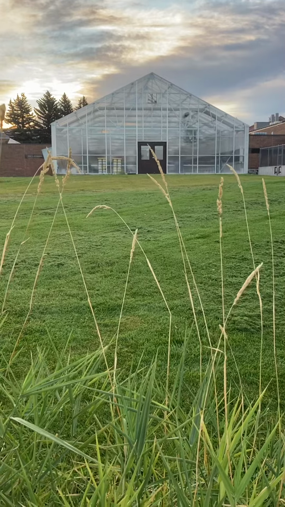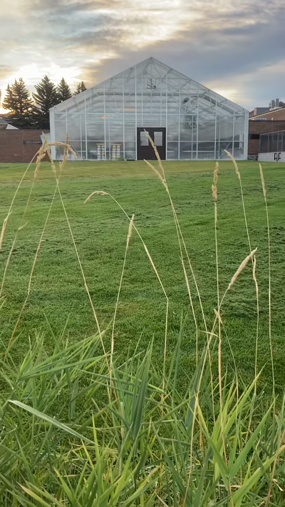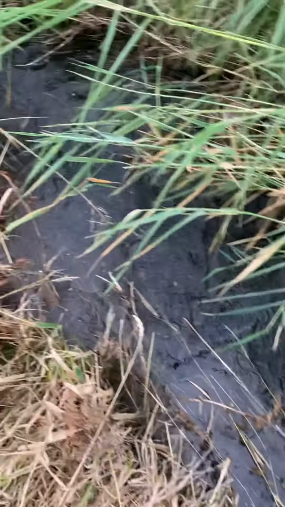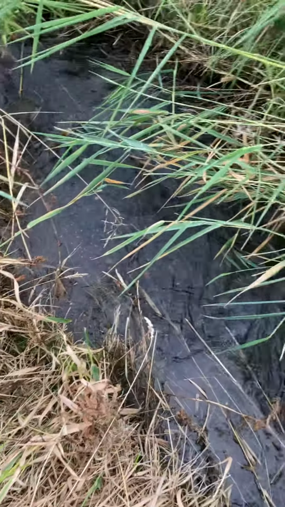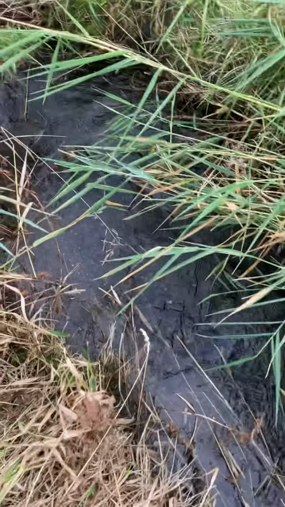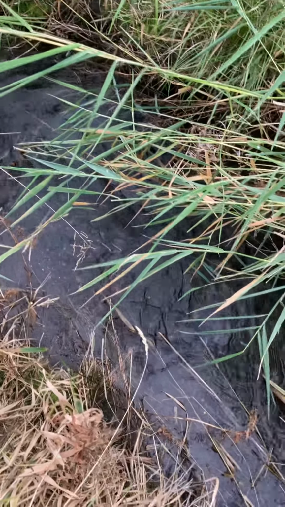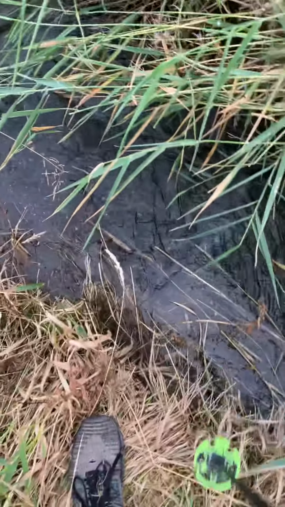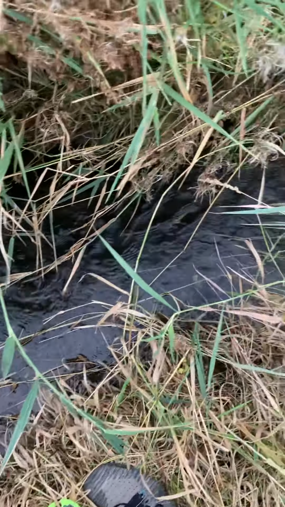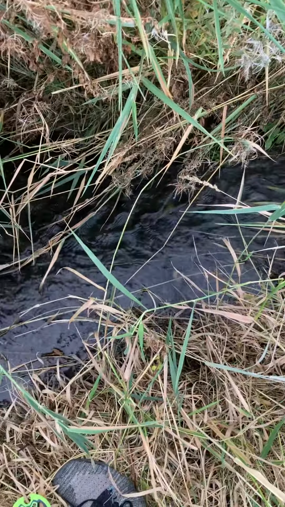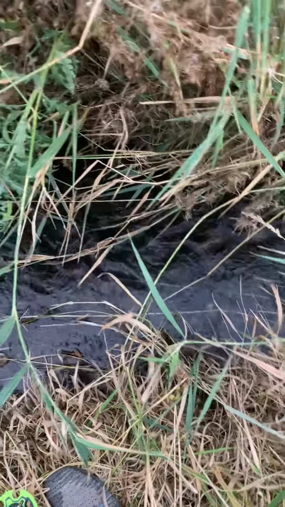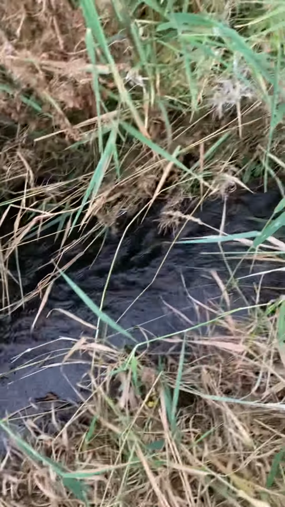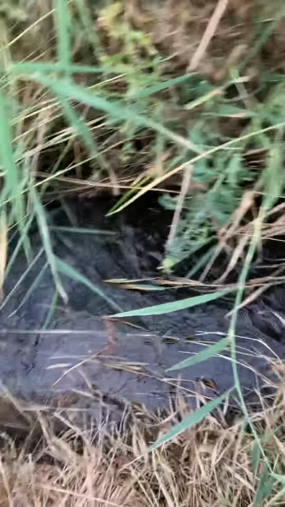So here we are behind the Plant Sciences building on campus, looking at this little stream, and we're going to be talking about the creation of sinuosity and sediment transport and deposition. So essentially what this stream is doing is, originally it started as something that would be straighter, and it found a weak point along one of its banks and started to incise that.